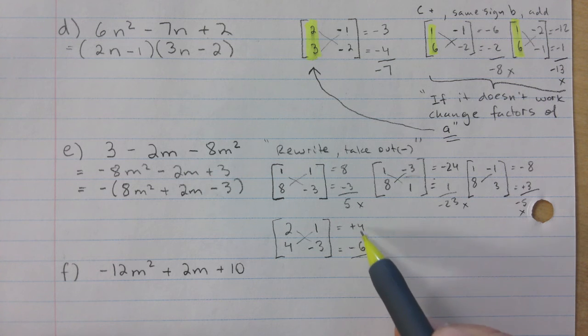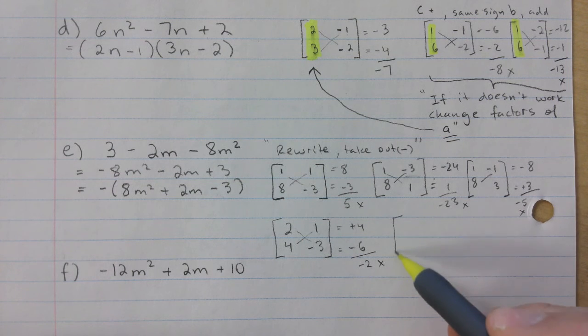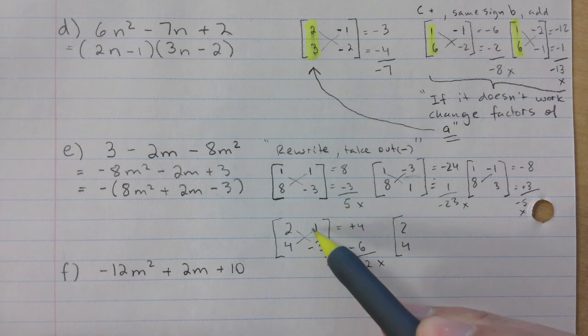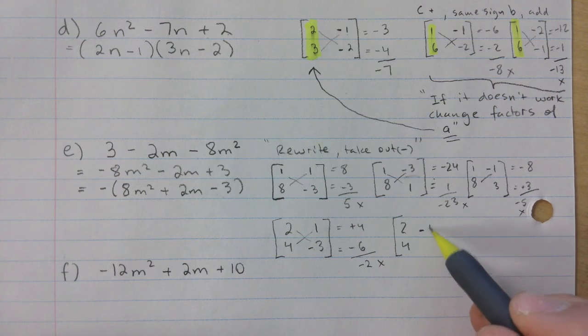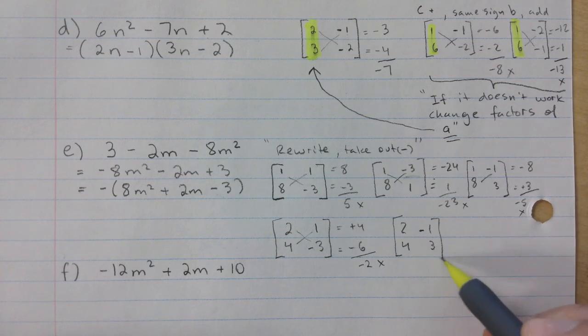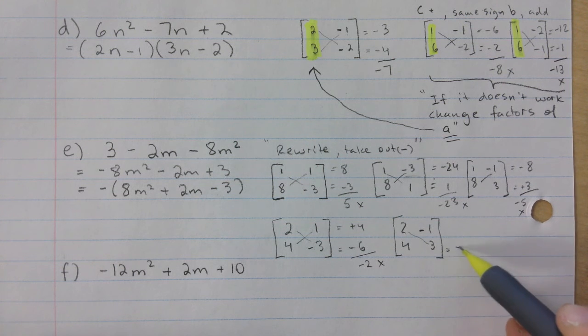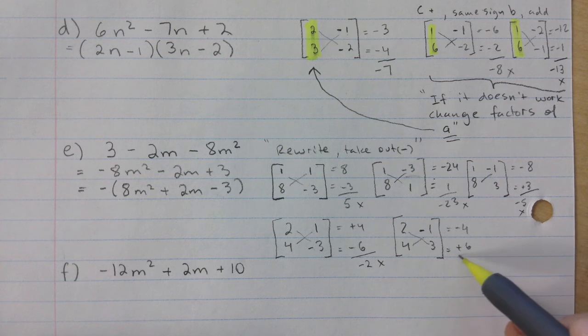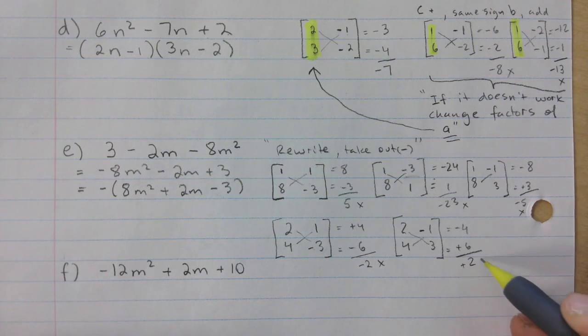Will that work out for me? You get -2. That still doesn't work. So then you keep going. 2, 4. I'm just going to put the negative up here. -1, 3. That's 6 positive, and that's -4 up here. If you add that up, you get +2. This works.